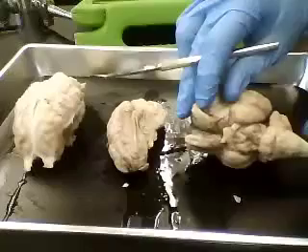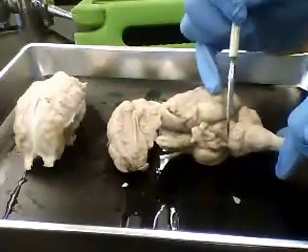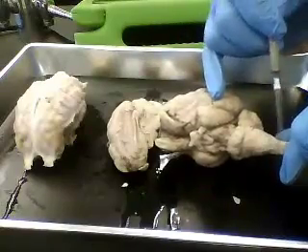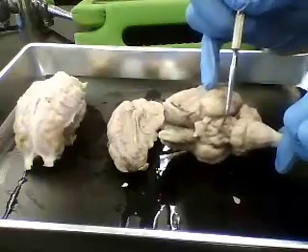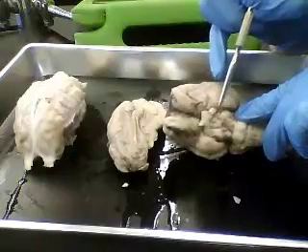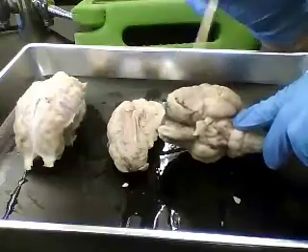The other structures that you can see from this aspect very clearly, you have the rounded portion of the pons, the thick region going into the spinal cord, which is the medulla oblongata, right, and then in between we have the midbrain. Also obvious are the mammillary bodies, which would be the portions of the hypothalamus that are able to be seen in this view.